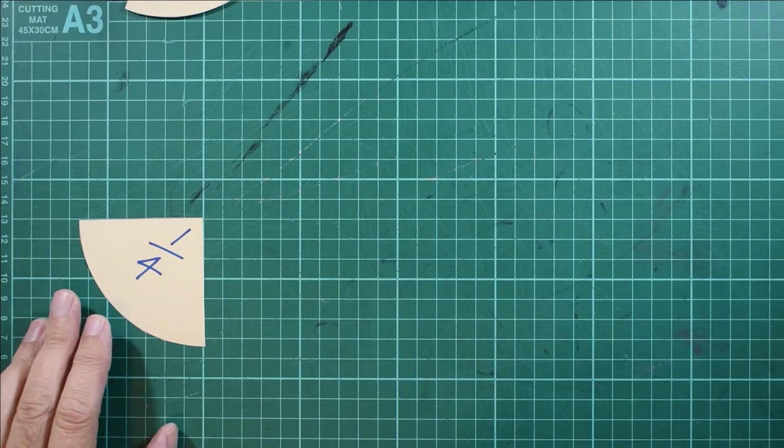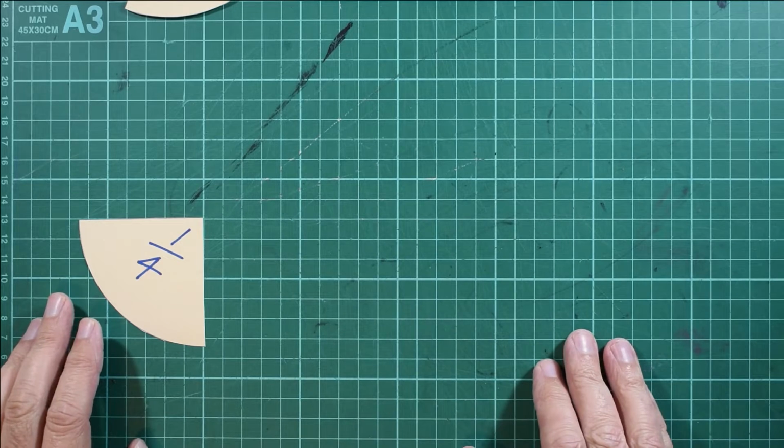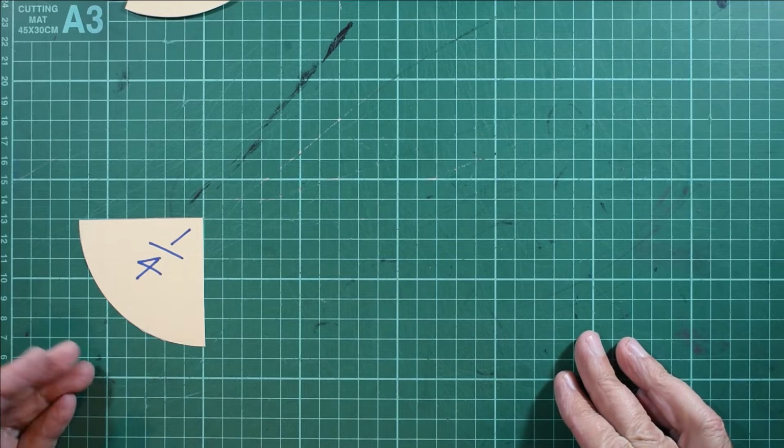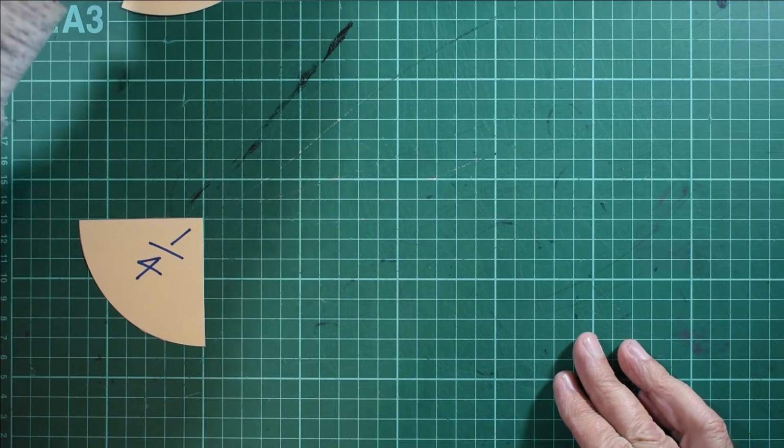Okay, so we're back to talking about fractions, and I wanted to introduce you to a new idea to do with fractions. We understand some of the basics, and the new idea is called improper fractions. Now, I'll show you what that means by using actual fractions that we've got here.